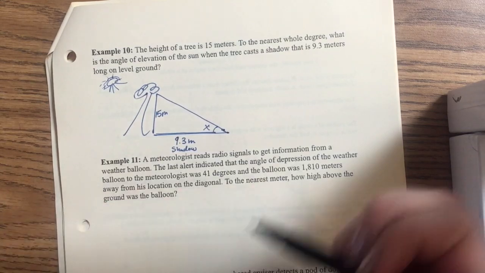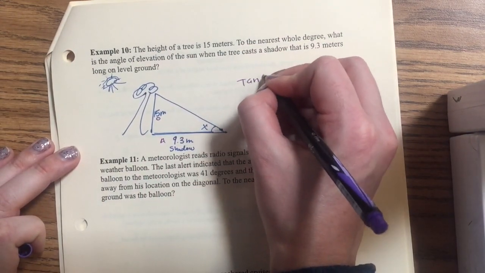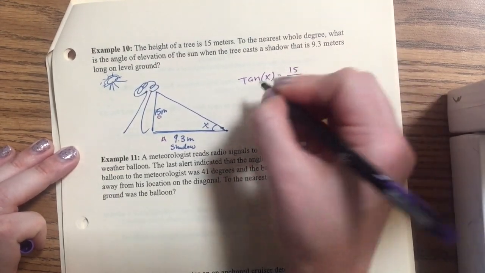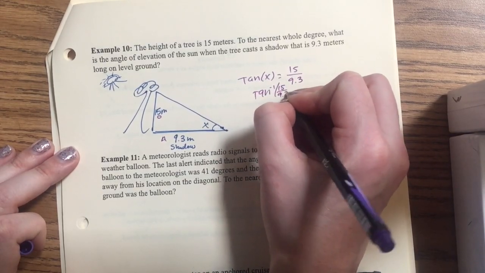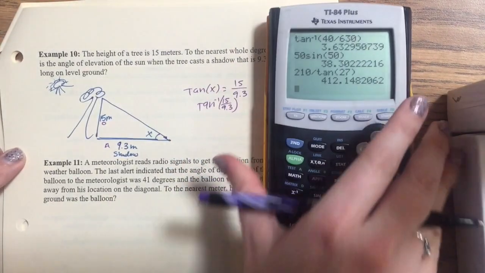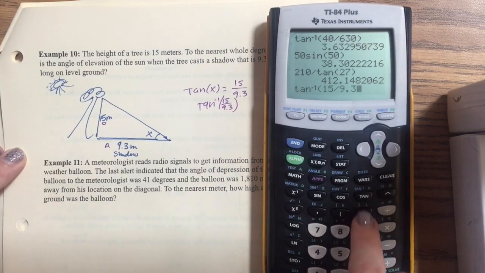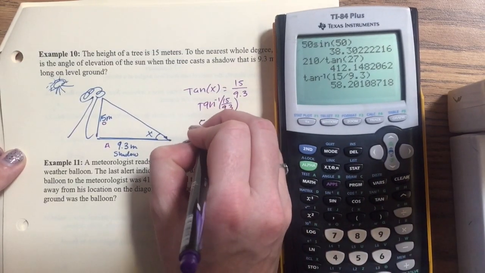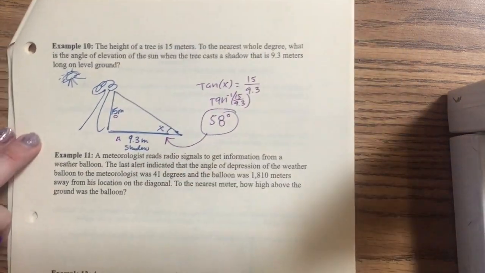So then I would set it up. O, A. Tangent of an angle equals O over A. Do the inverse to find the angle. Second tangent, 15 divided by 9.3 is 58 degrees for that angle of elevation.